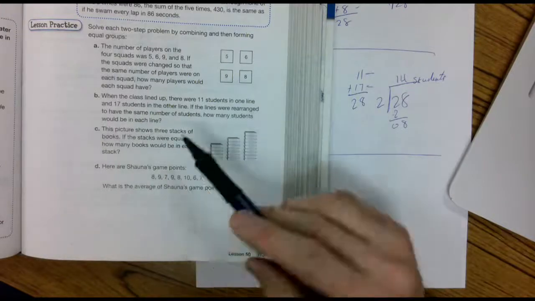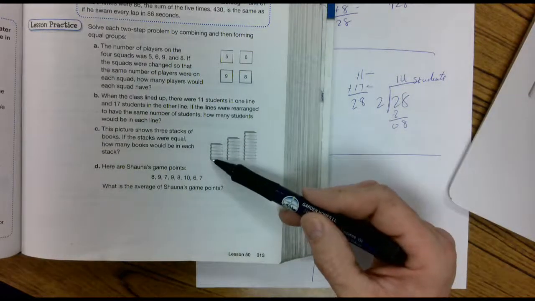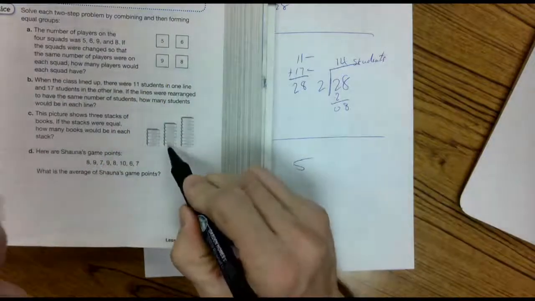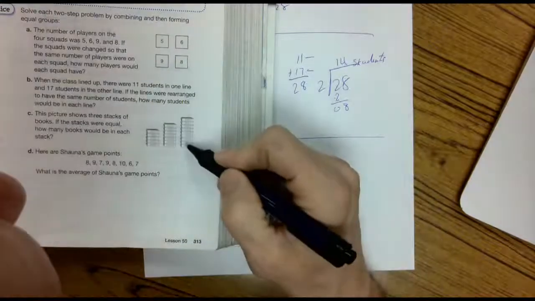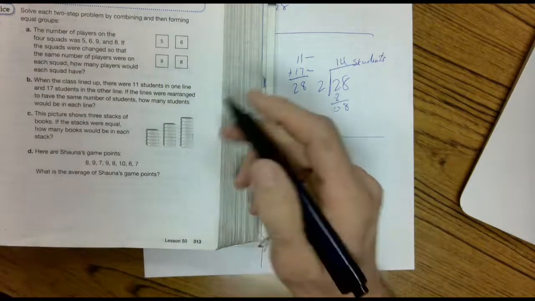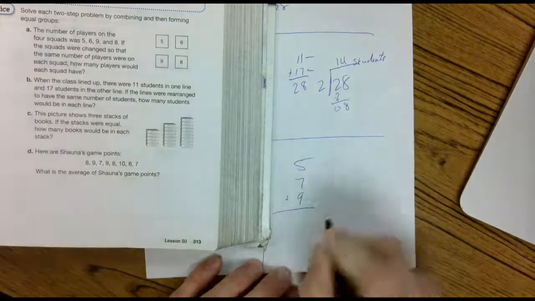Anytime you see a problem in your assignment from lesson 50, you're going to know you're trying to find the average. Step 1, add. Step 2, divide by the number of numbers. All right, stay tuned for video number 3, where I'll help you with a few problems from your lesson.